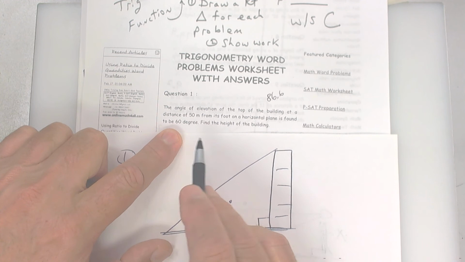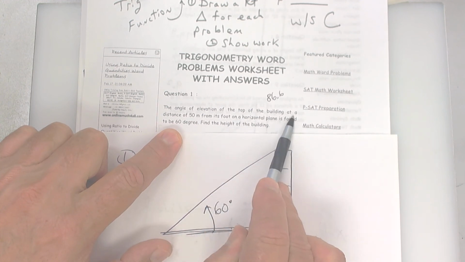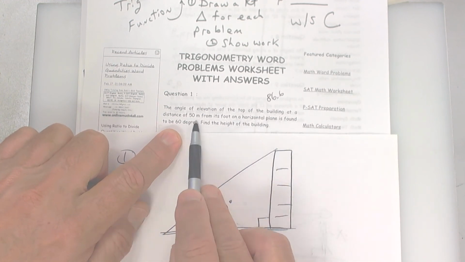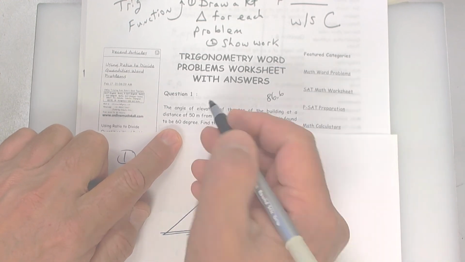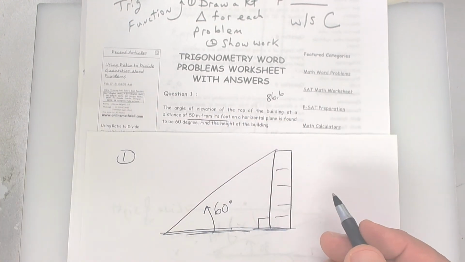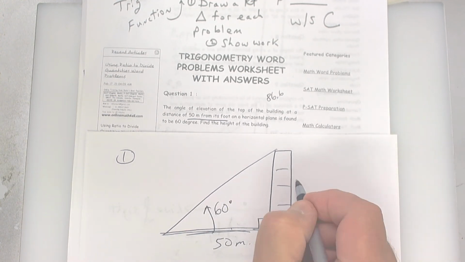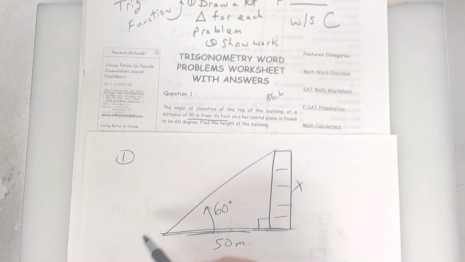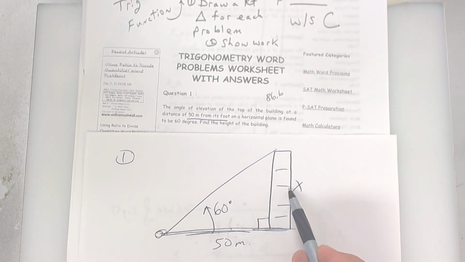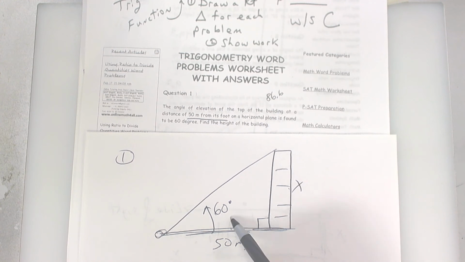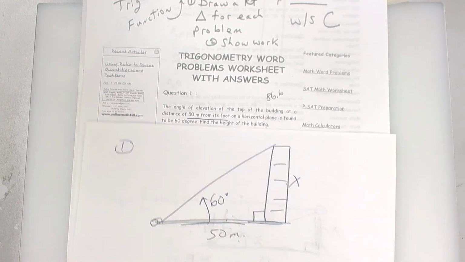The angle of elevation to the top of a building that is a distance of 50 meters from the foot. So 50 meters from the foot is from here to here. They're looking for the height of the building. On this one, you would stand here, and it would be opposite over adjacent. So that would be the tangent. All right, let's go on.